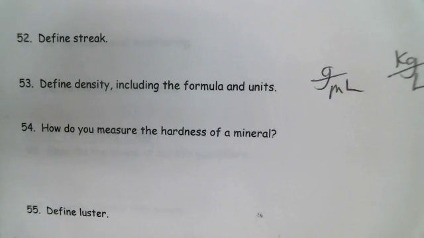Number 54. How do you measure the hardness of a material? You try to scratch it with various materials. The hardness then is going to be between the two materials that are known that you can and cannot scratch it with. So if you can scratch a mineral with a penny that has a hardness of 3.5, but you cannot scratch it with your fingernail that has a hardness of 2.5, then the mineral is going to have a hardness somewhere between the 2.5 and 3.5.